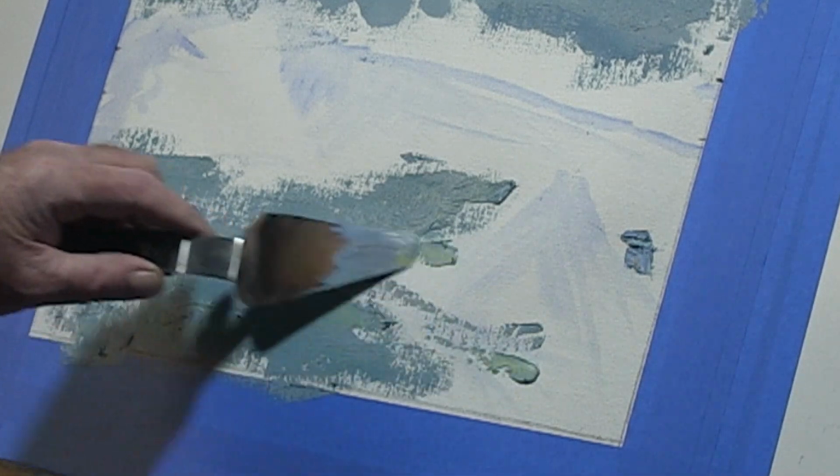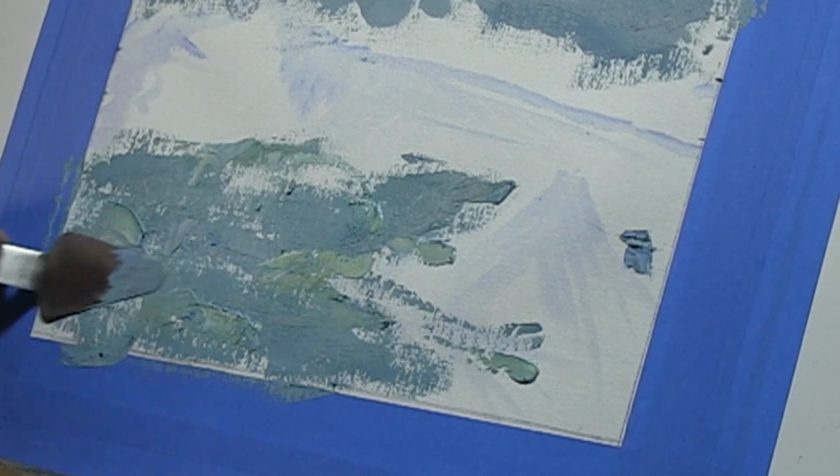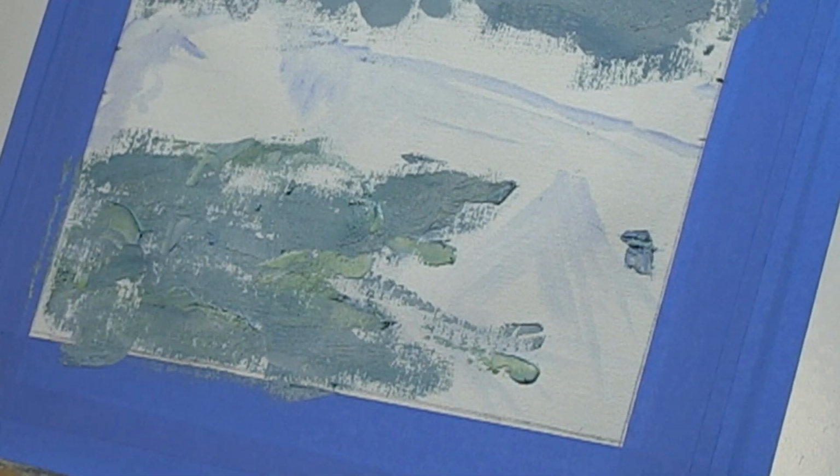Alright, let's do a little bit here. Right here. And then do some more, we got to get up there. Got to make it a little darker up on the very top of the horizon there. So we'll put that in now.